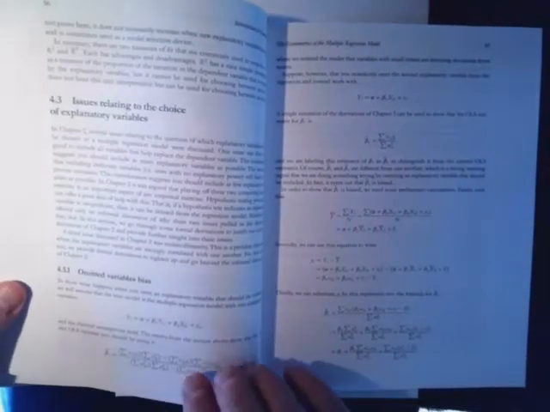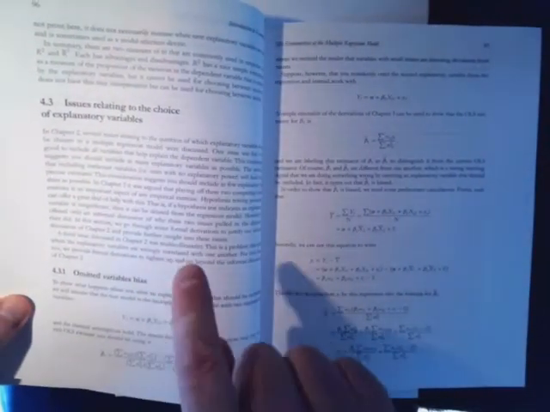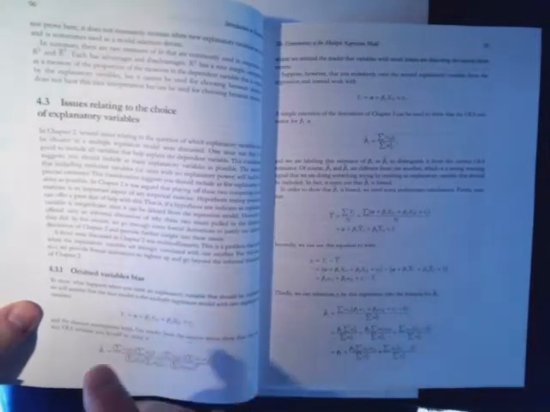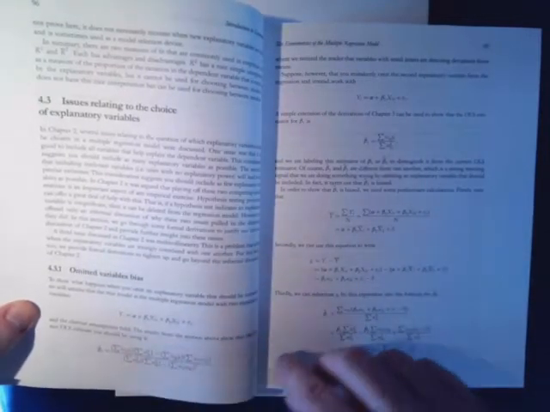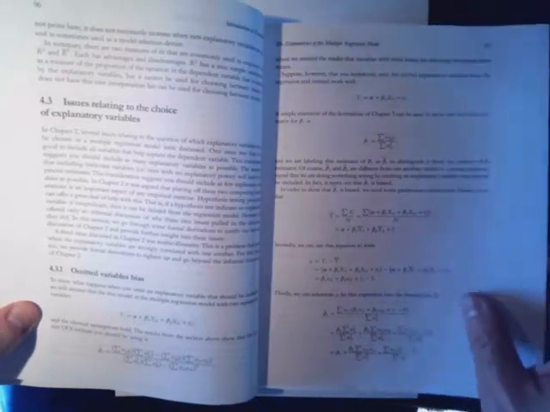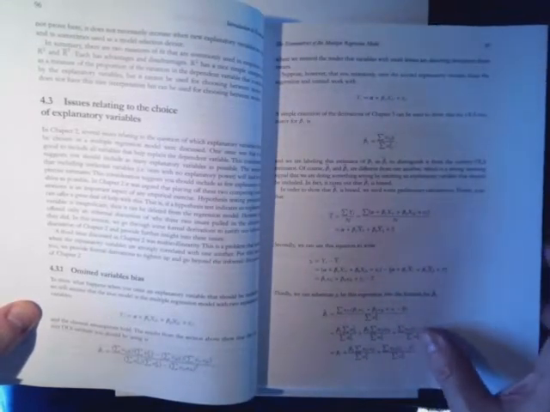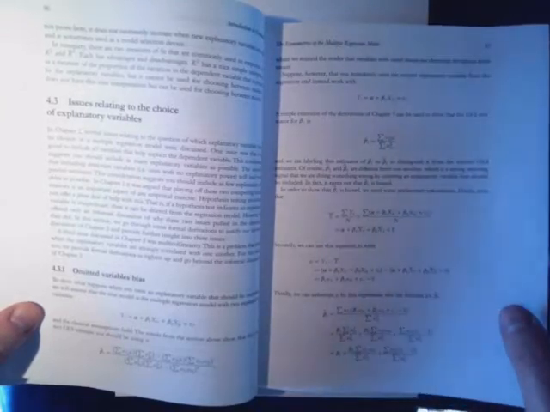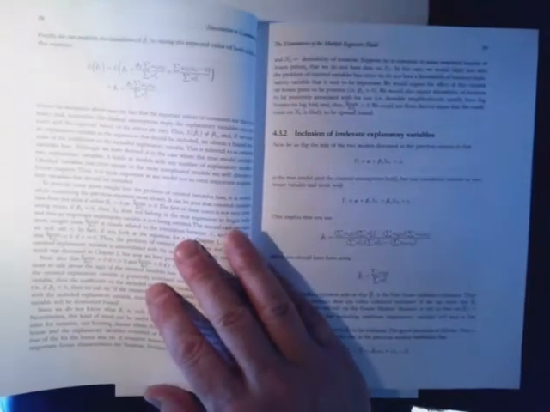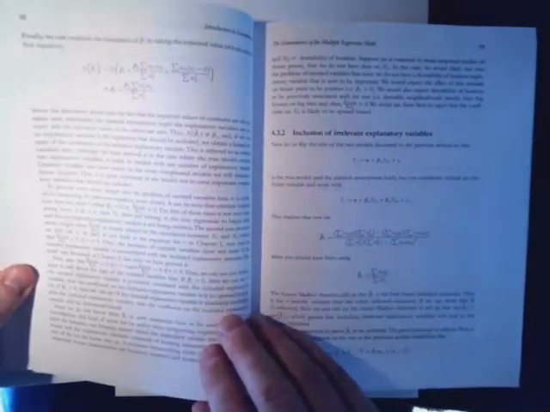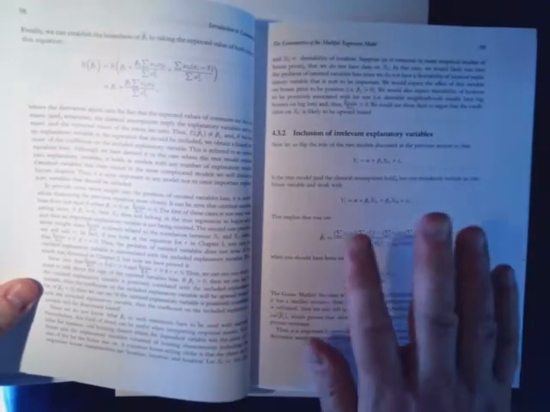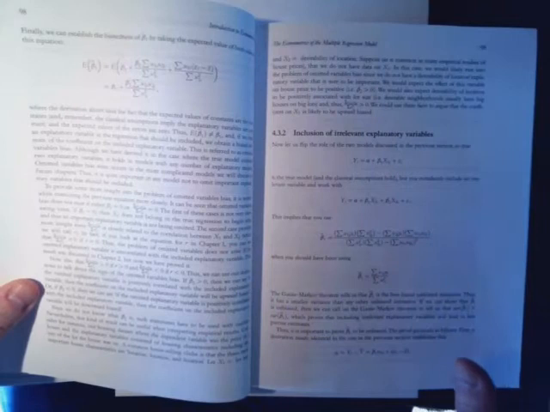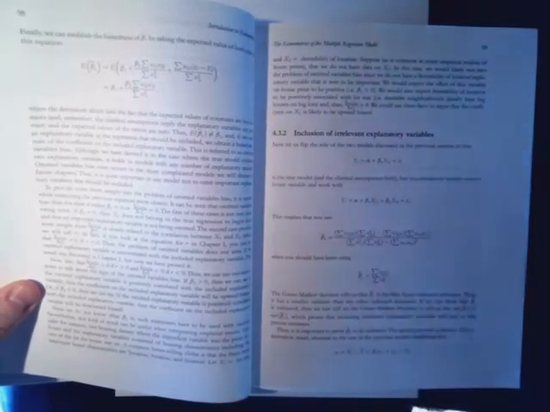Okay, and that gets us to section 4.3, omitted variable bias. So again, we've talked about that previously, but we'll go through it again, and I will use some of the math here, but not all of it. Again, it just gets kind of tedious. But I'll explain what the main results are that you need. And then we've got the other issue of the inclusion of irrelevant explanatory variables.